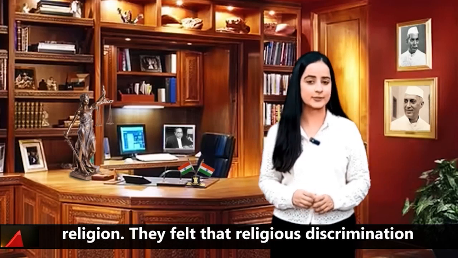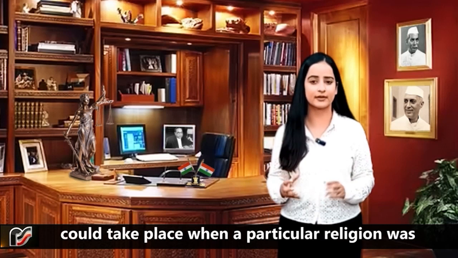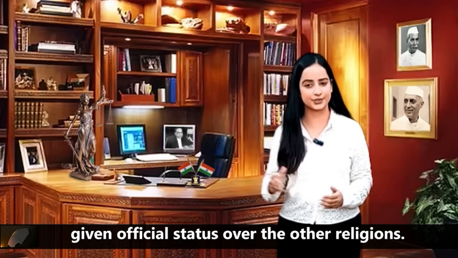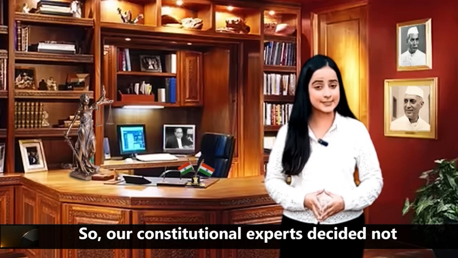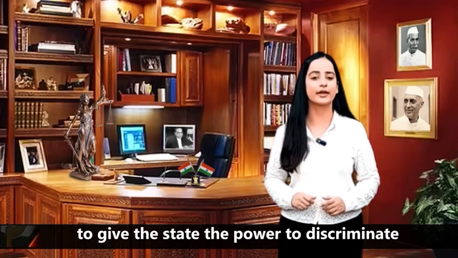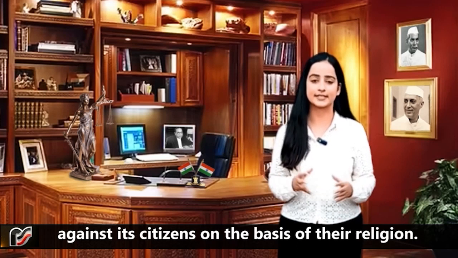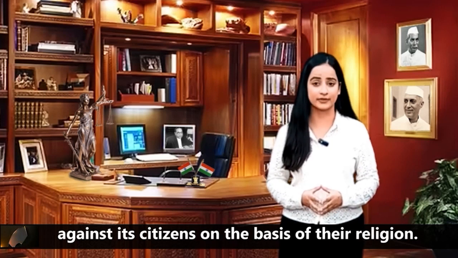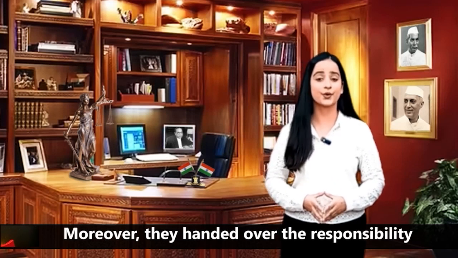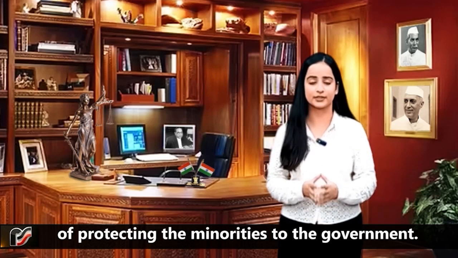They felt that religious discrimination could take place when a particular religion was given official status over the other religions. So, our constitutional experts decided not to give the state the power to discriminate against its citizens on the basis of their religion. Moreover, they handed over the responsibility of protecting the minorities to the government.